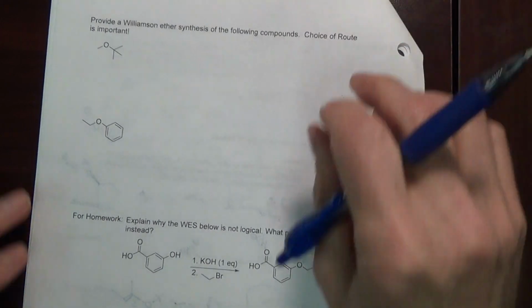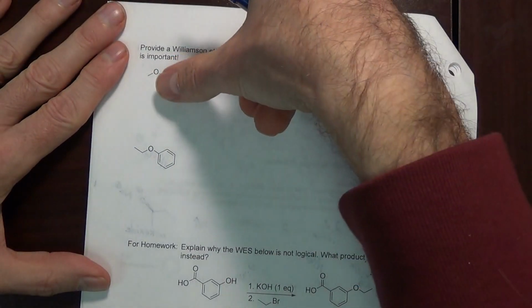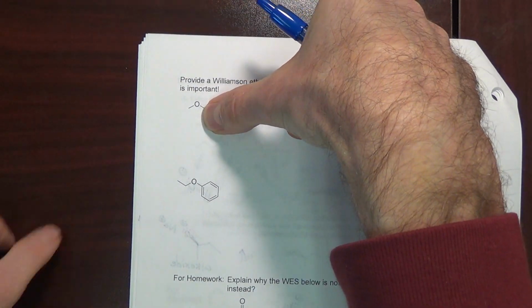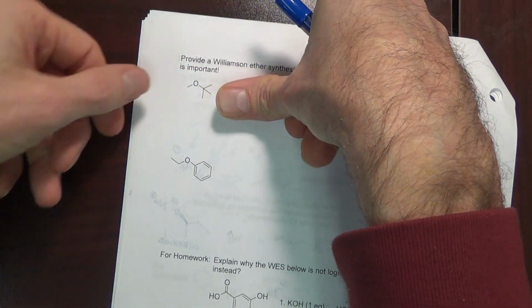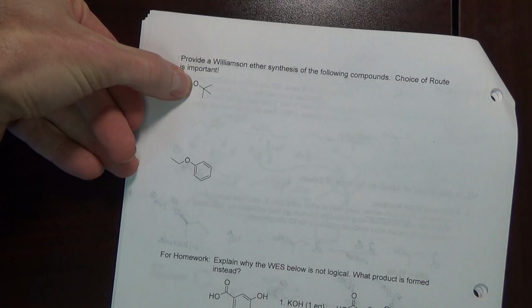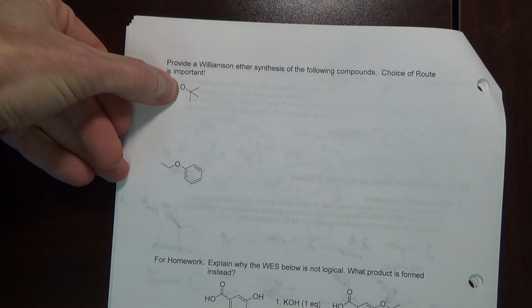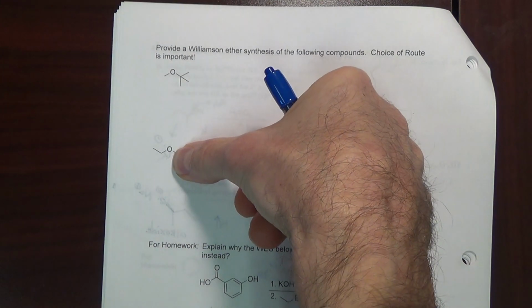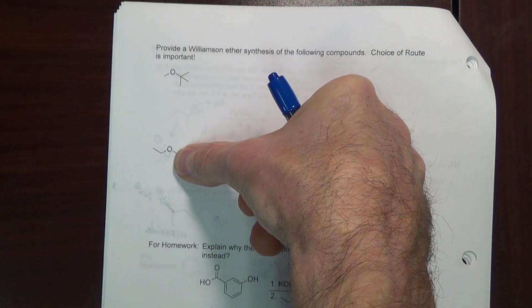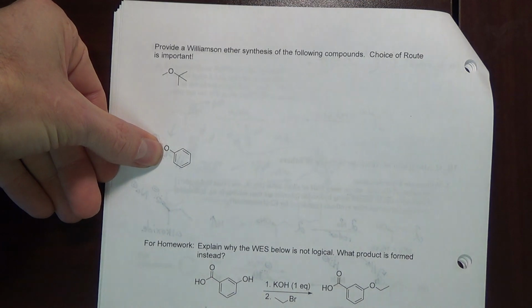And so over here, do you want that to be the alcohol, methanol, or do you want that to be the alcohol? Same thing down here. Do you want ethanol to be the alcohol, or do you want phenol to be the alcohol?